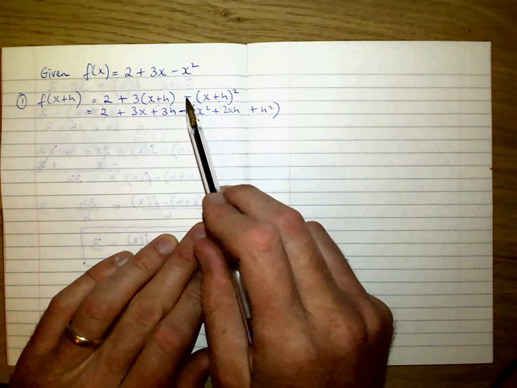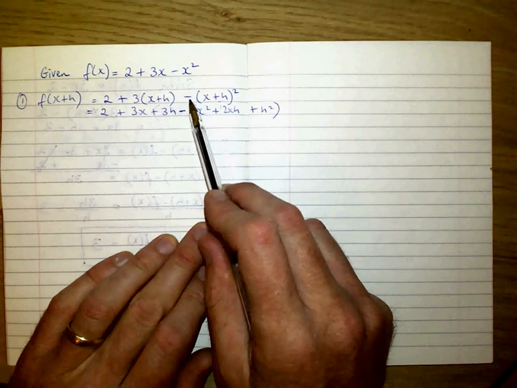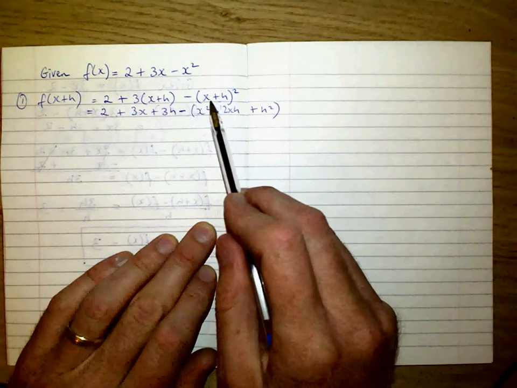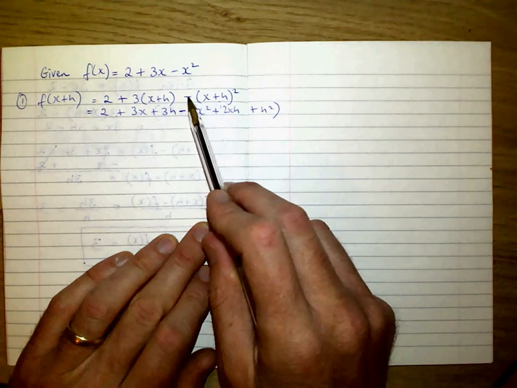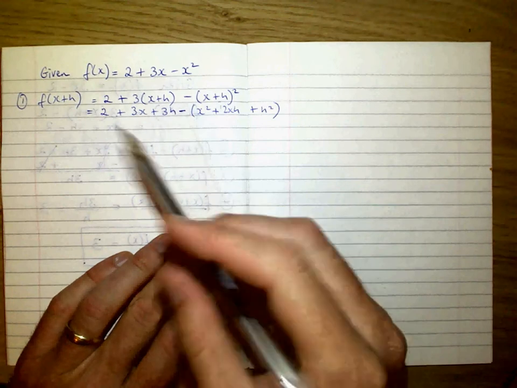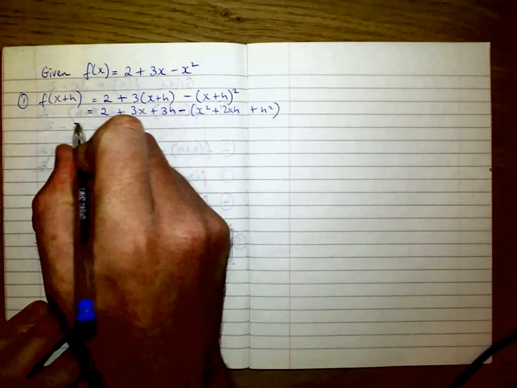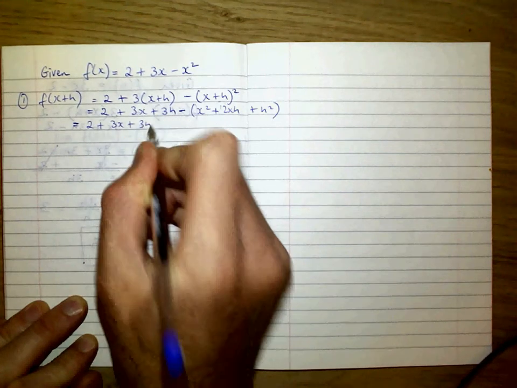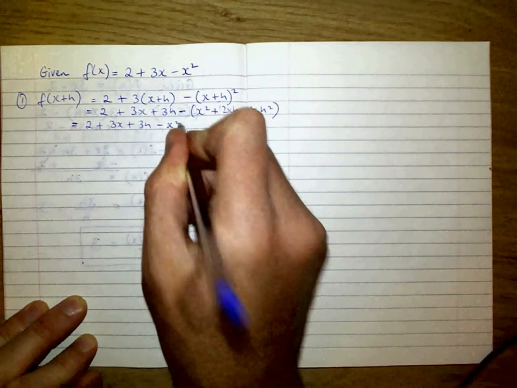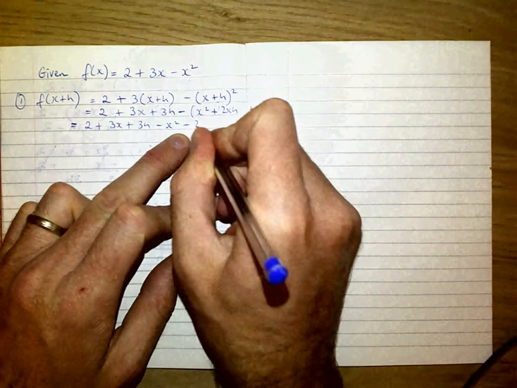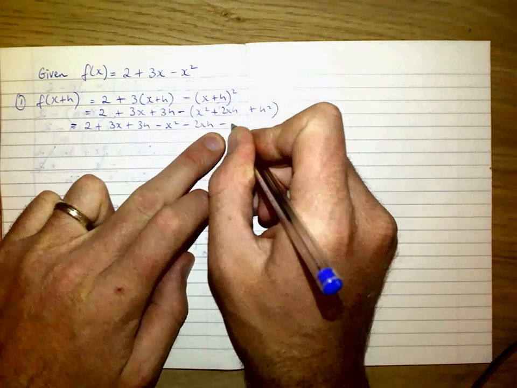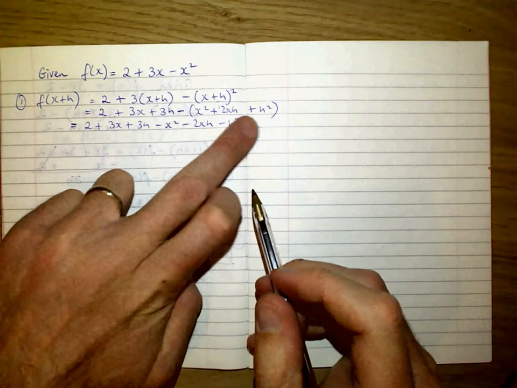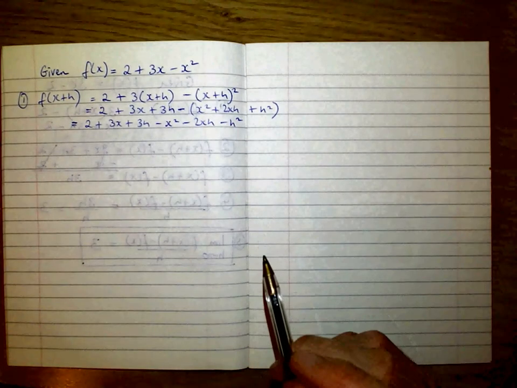What makes it a little bit trickier is that you have this negative minus on the outside of the bracket waiting, but just take one step at a time, square out the brackets first, and then leave this minus here, and then in the next line we can introduce that. Okay, so that turns out to be 2 plus 3x plus 3h minus x squared minus 2xh minus h squared, because that minus has to be applied to every term on the inside of that bracket.